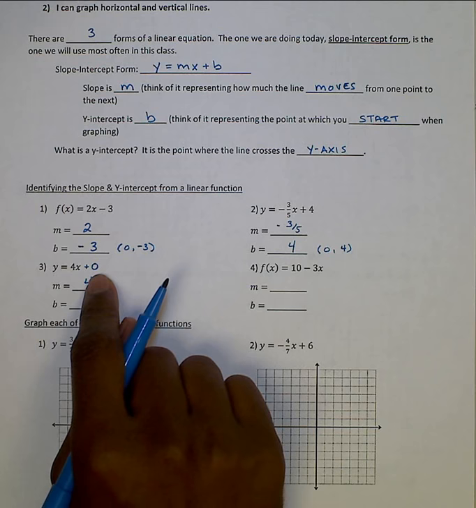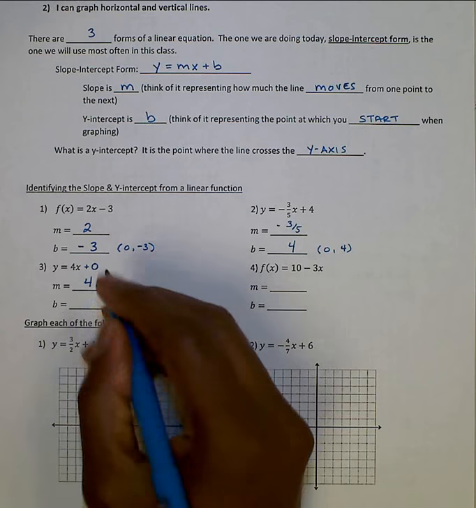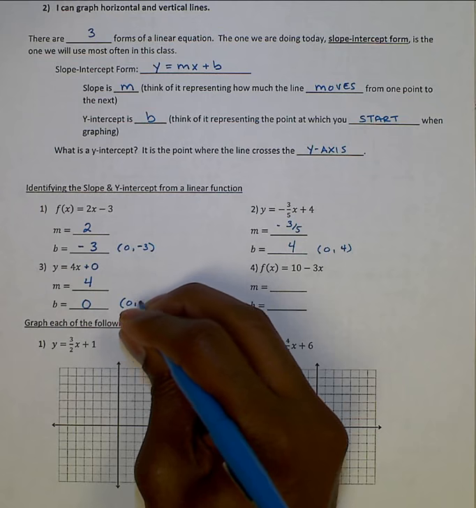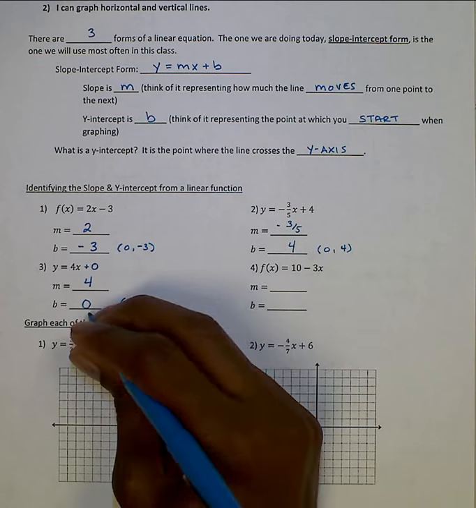And so b, if it's not written down, it means it has to be something that we don't have to write down. And if it's addition, we don't have to write down 0. So this is where our y-intercept is. It's at 0, 0. In this case, this is where we get the 0 from.